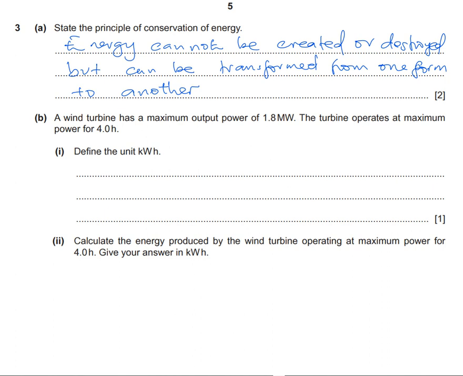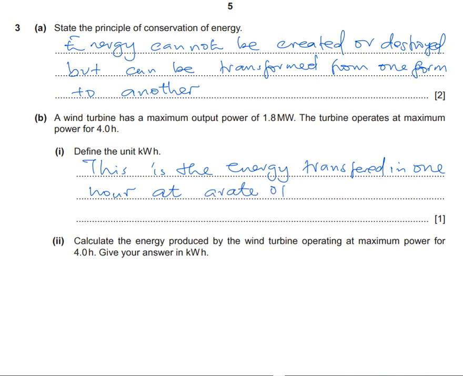So we can say this is the energy transferred in one hour at a rate of transfer of 1 kilowatt. So you can find it as that.